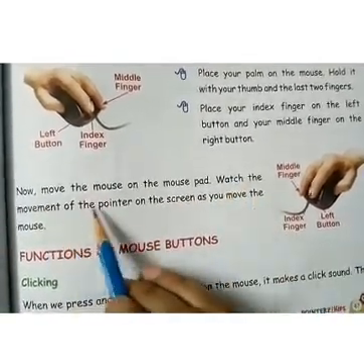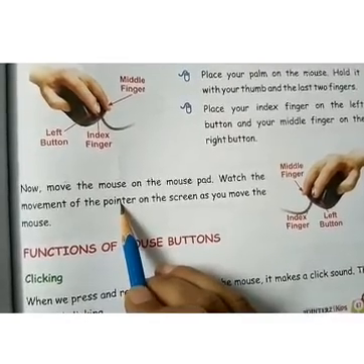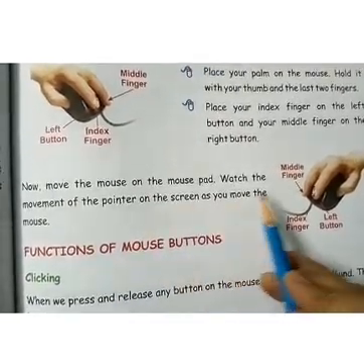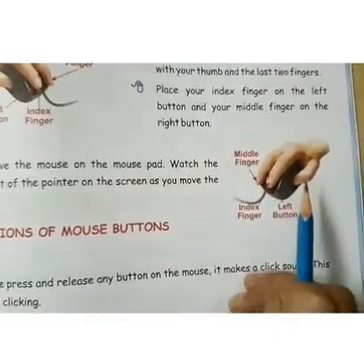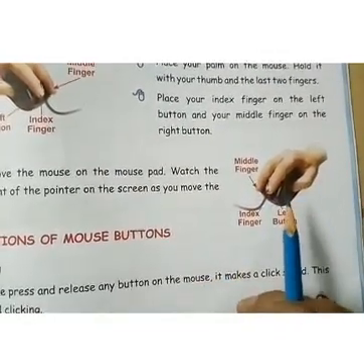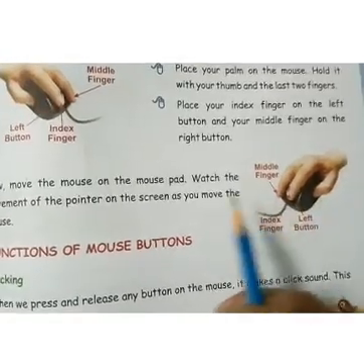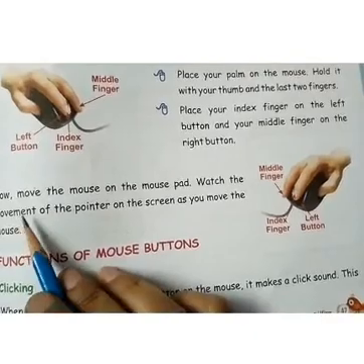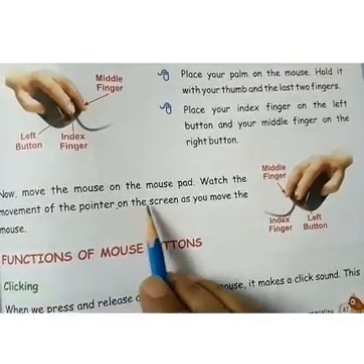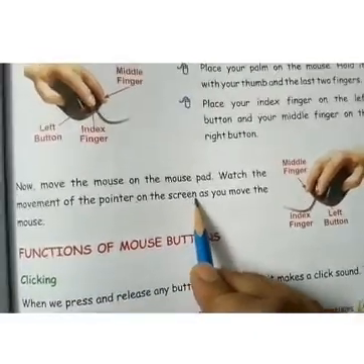Watch the movement of the pointer on the screen as you move the mouse. When you hold the mouse in this manner, which is the correct manner, and you move the mouse on the mouse pad, you will watch that the movement of the pointer is seen on the screen.